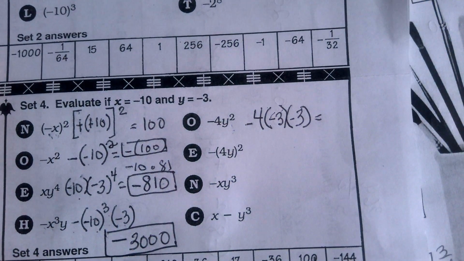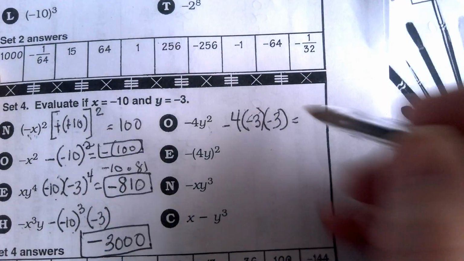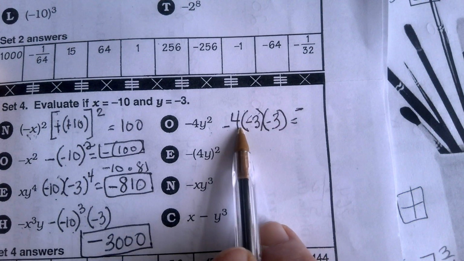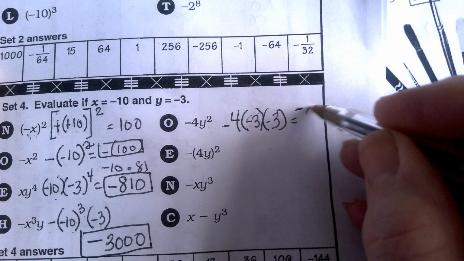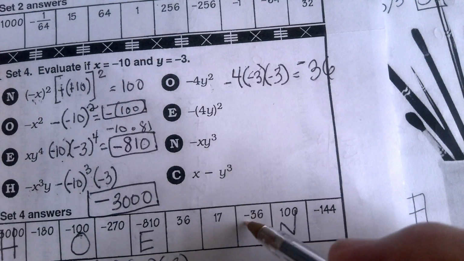Who knows the sign? Negative. Well, it's an odd amount. And then 9 times 4? 36. So negative 36. Good job. And again, that answer should be down here.